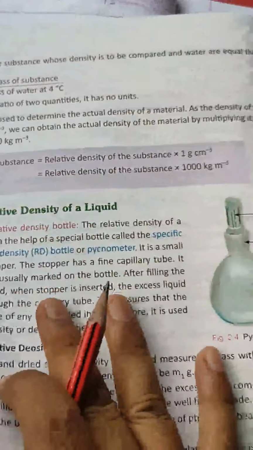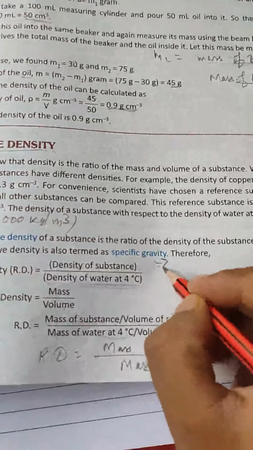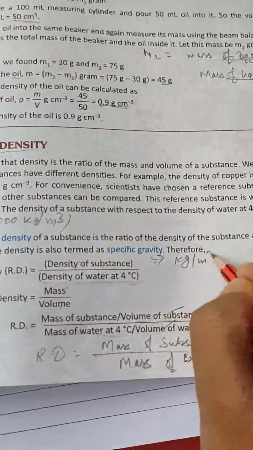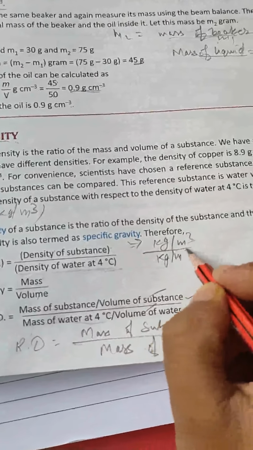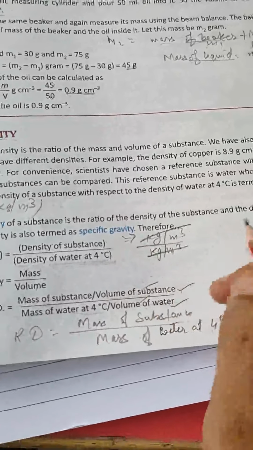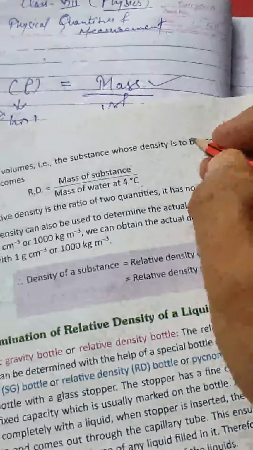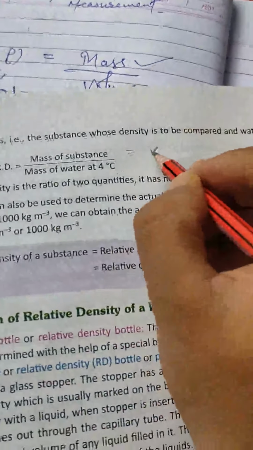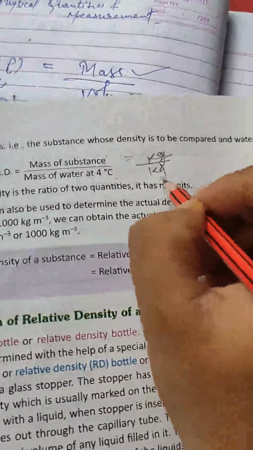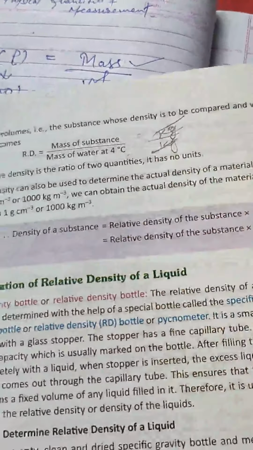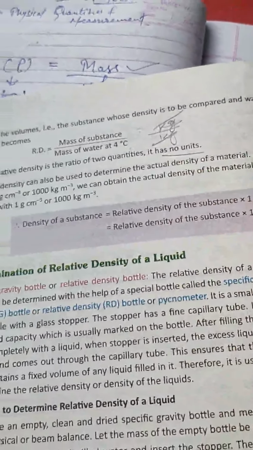The SI unit of the density of the substance is kg per meter cube, and the SI unit of the density of water is also kg per meter cube, so they cancel. Similarly, the SI unit of mass is kg and of the mass of water is kg, so they cancel. So it has no SI unit, it is just a pure number.